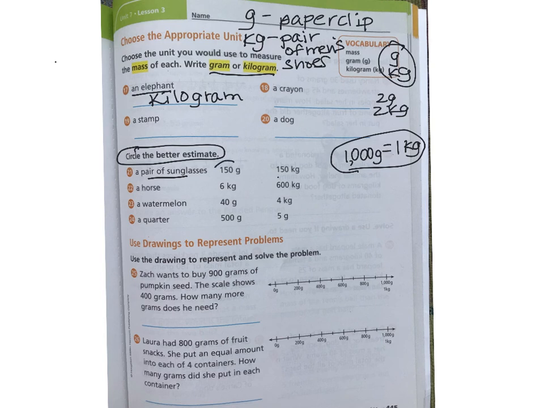Hopefully, did you pick gram? Because that is correct. So you kind of have to think about, sunglasses aren't that heavy, are they? So they would be the same as 150 paper clips. All right, so do those next 3 on your own, okay?